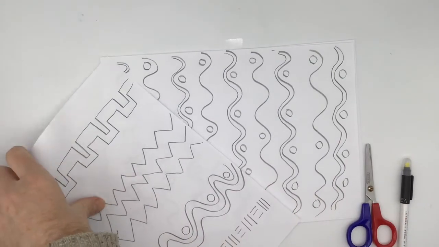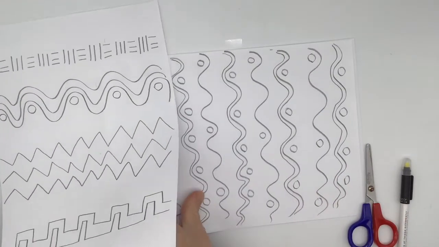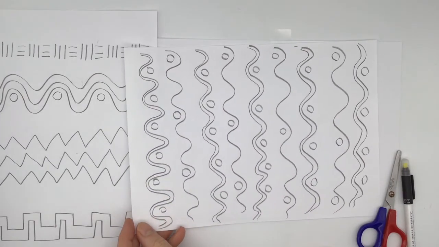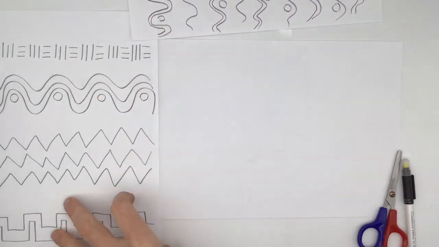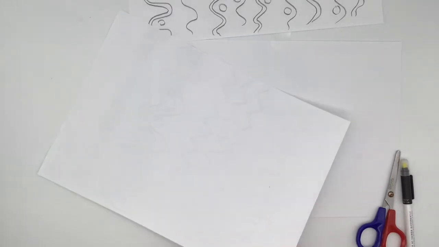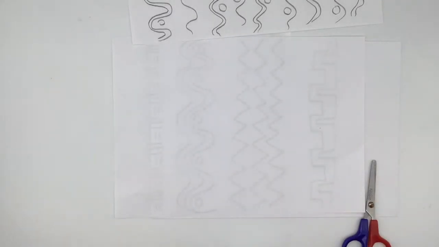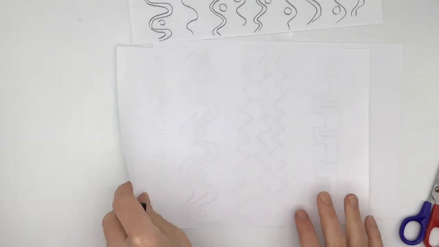So this was my practice sheet, and this was my second sheet here. And what I'm going to do is turn them over onto the other side, and you need your pencil again for this. And no one's going to see this drawing on the back, so it's up to you.